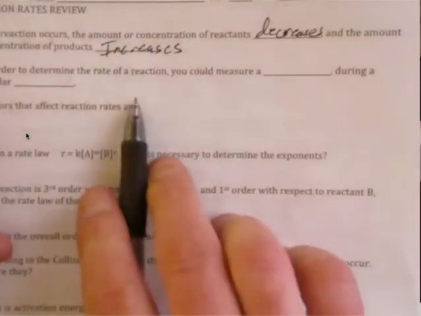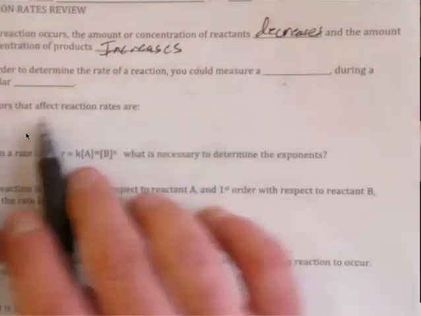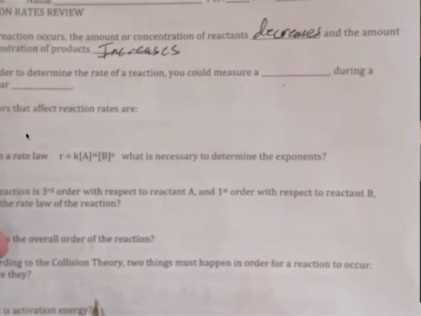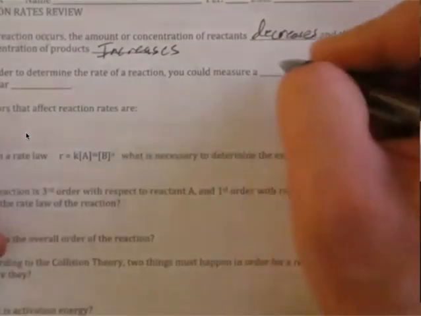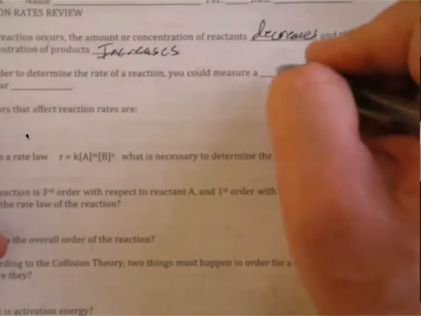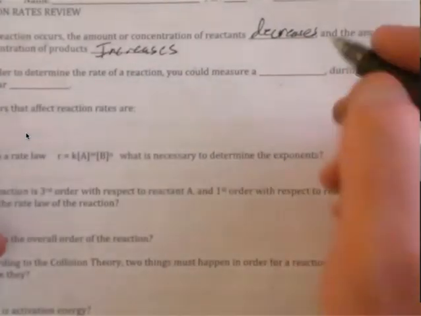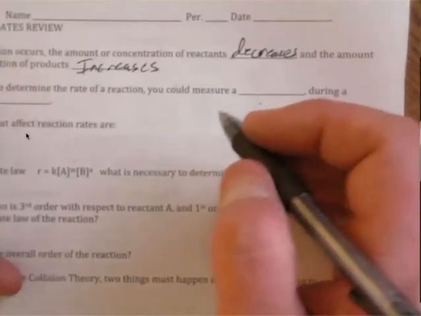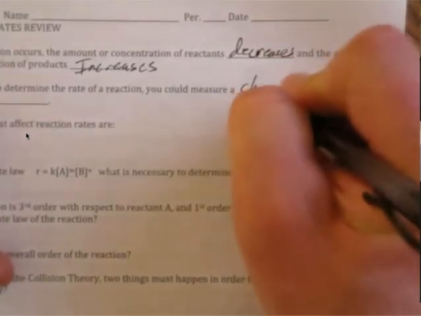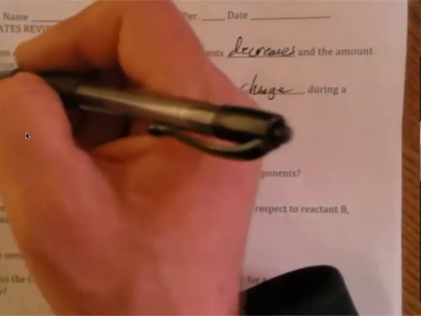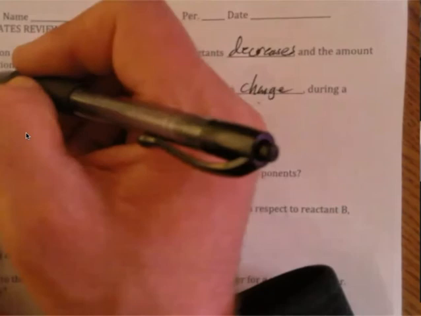In order to determine the rate of reaction, you could measure a blank during a particular blank. What is it? A rate actually is what we want to measure. So a change during a particular what? What is a rate based on? Time.